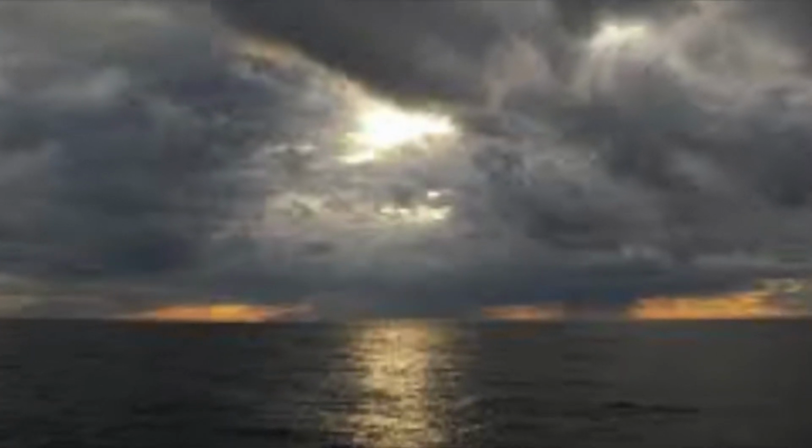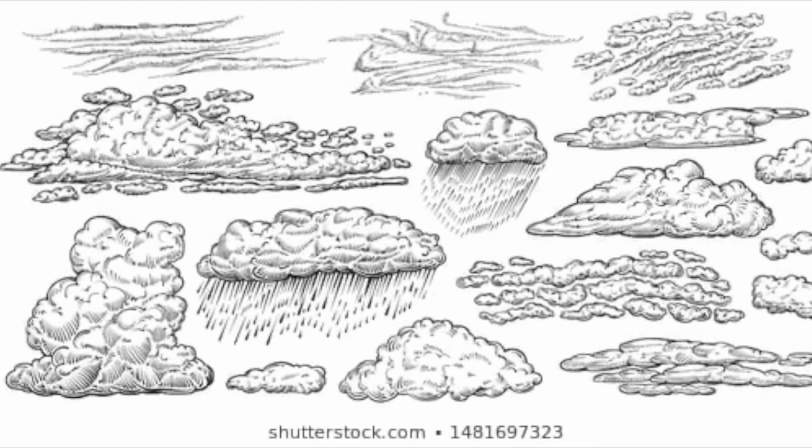Clouds can be small and wispy, huge and dense, and they come in many shapes and different sizes. Some clouds just float around and look fluffy and pretty, while other clouds are threatening and bring rain, snow, and different storms.